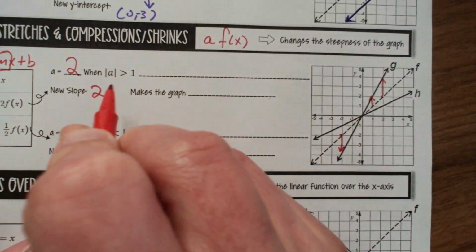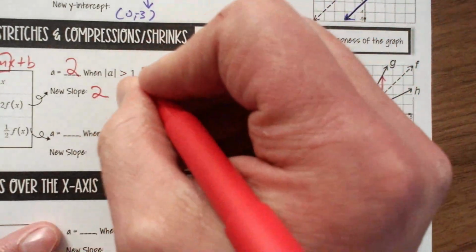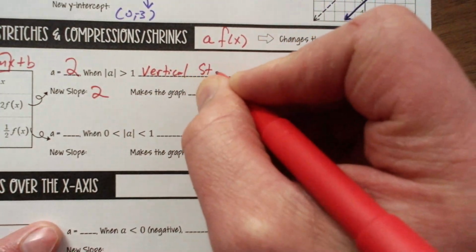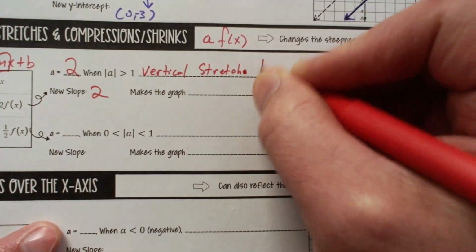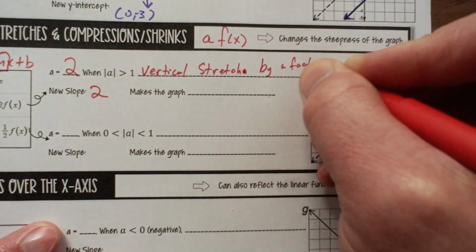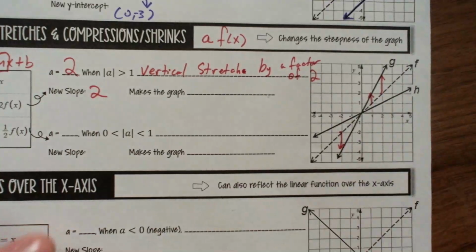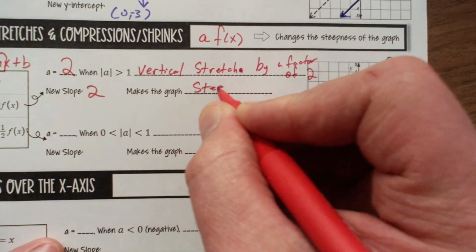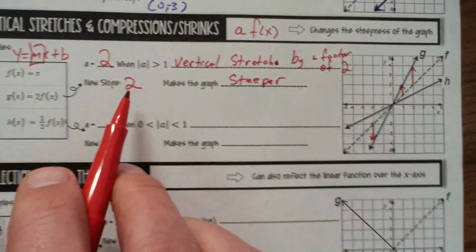So when we multiply by an a value that is greater than 1, it causes a vertical stretch by a factor of, in this case, 2, which makes the graph steeper. Because again, it's affecting our slope, it's changing our slope.